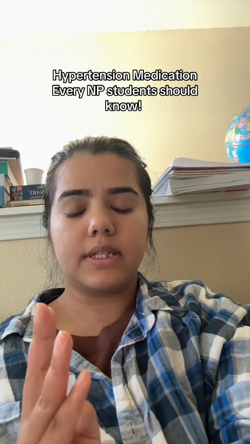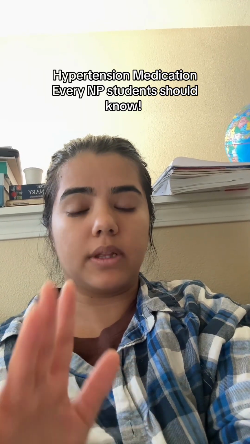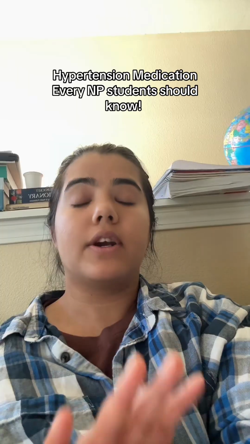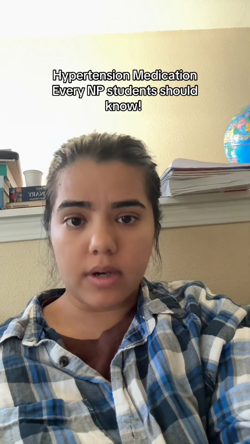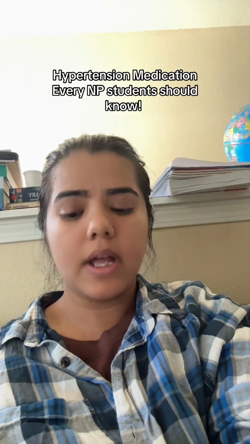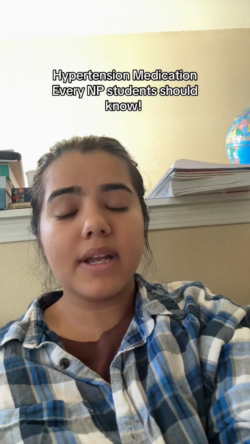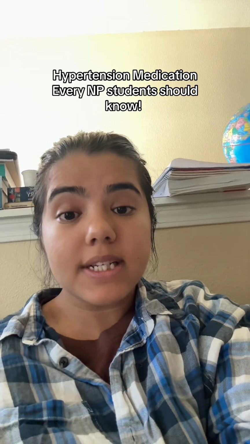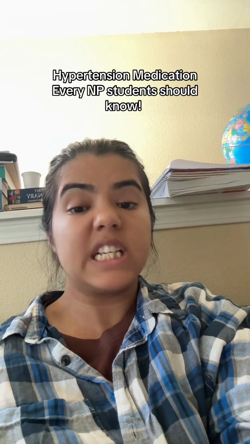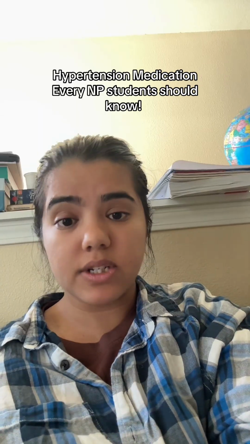Number three, let's talk about beta blockers. They end with -lol, like metoprolol, labetalol, atenolol, okay? They're usually not the first line anymore, but they're helpful if the patient also has heart failure, prior MI, arrhythmias, coronary artery disease, okay? And the side effects are bradycardia, fatigue, depression, sexual dysfunction.